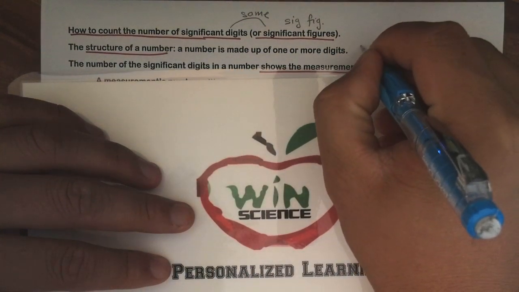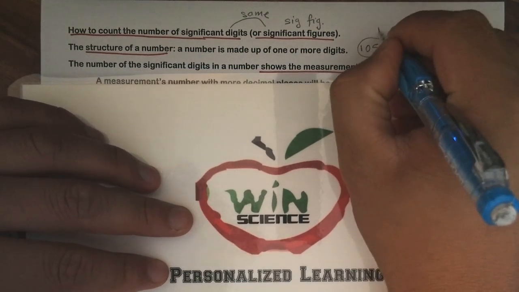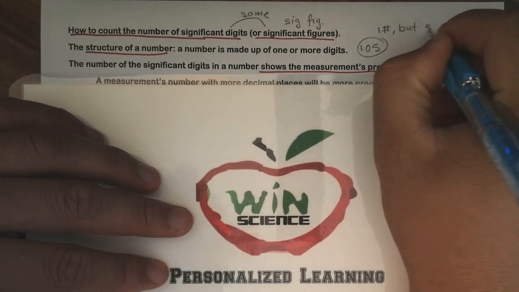Now let's review the structure of a number. A number is made of one or more digits. For example, if I have this number 105, there is only one number, but there are 3 digits.